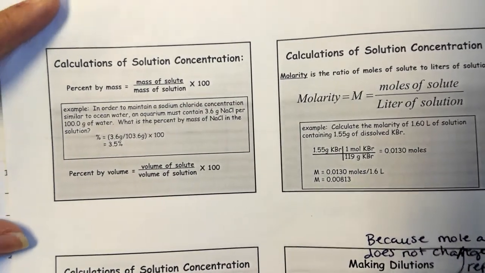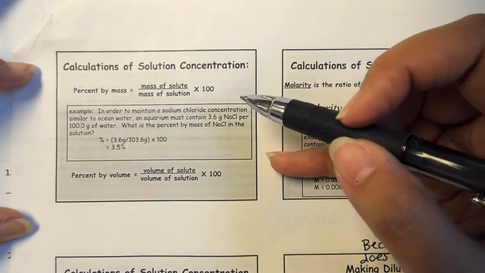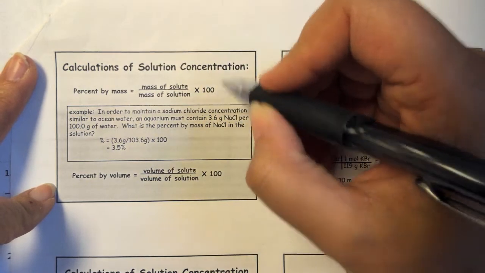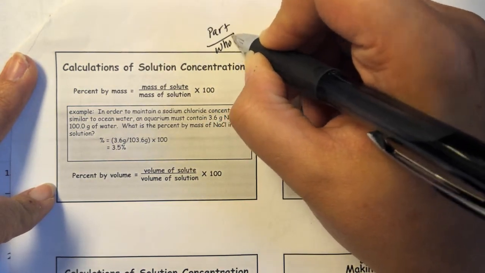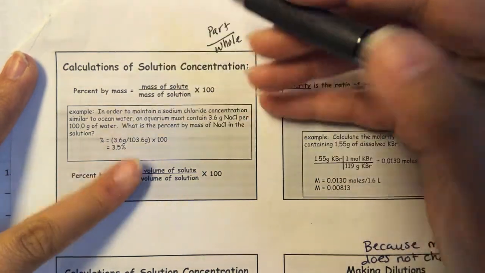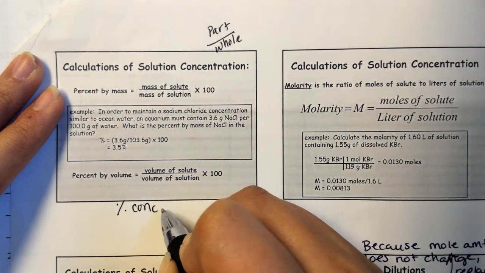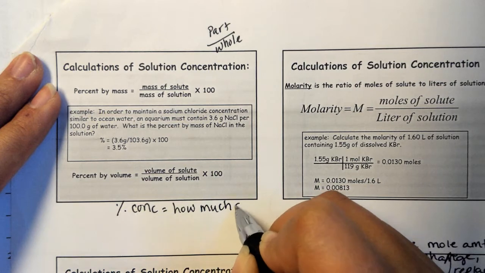When we are looking at calculations of solution concentration, we look at percent by mass or percent by volume. Basically, we are doing a part over whole calculation. If I ask for percent concentration, this means we want to know how much solute is present.